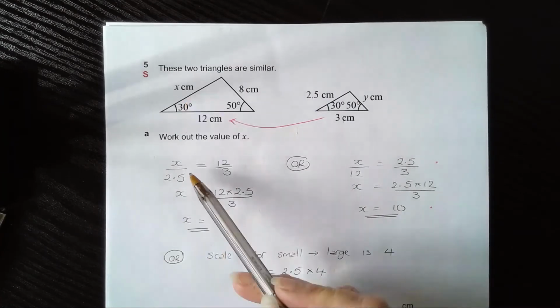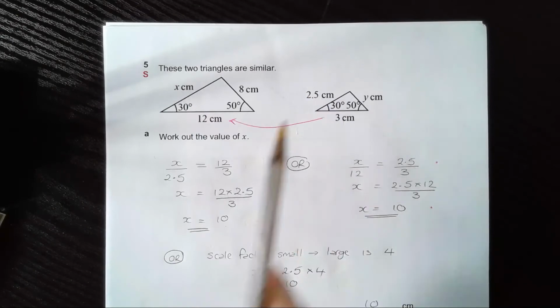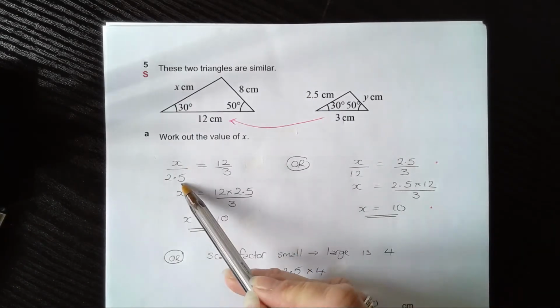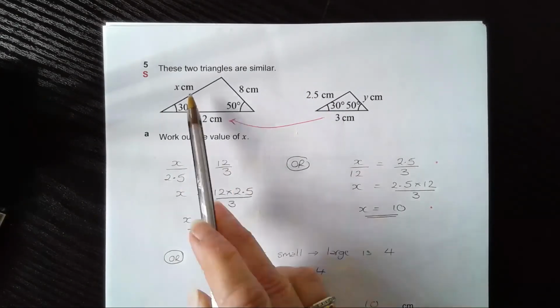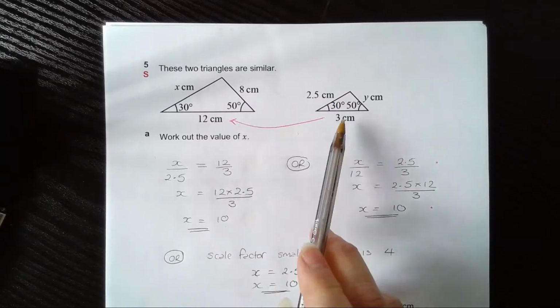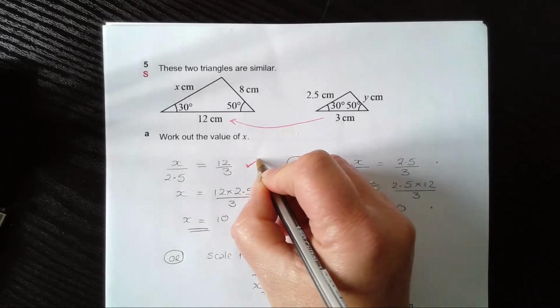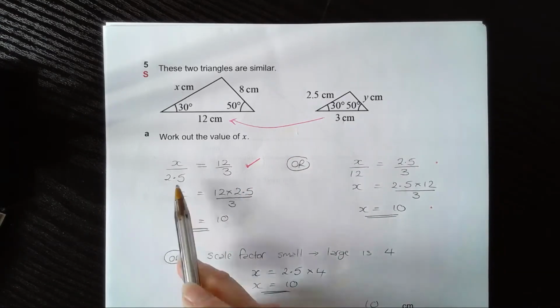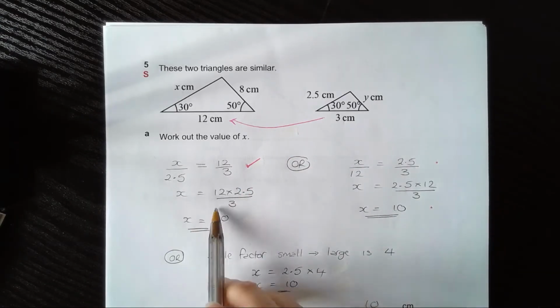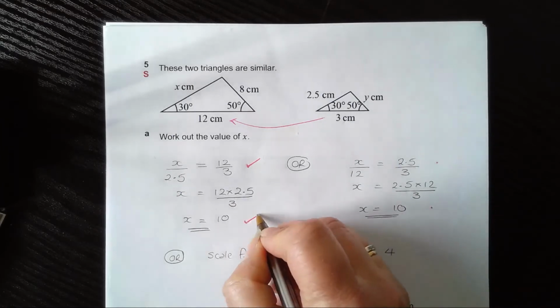So this one looks at the ratio of the big triangle to the small triangle. X over 2.5 is equal to 12 over 3. That over that equal to 12 over 3. So if you've written that equation down, you get 1 mark. Working it out by multiplying by 2.5 both sides, and working that out gives you x is equal to 10.